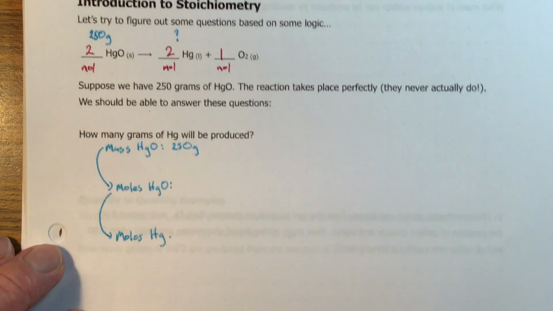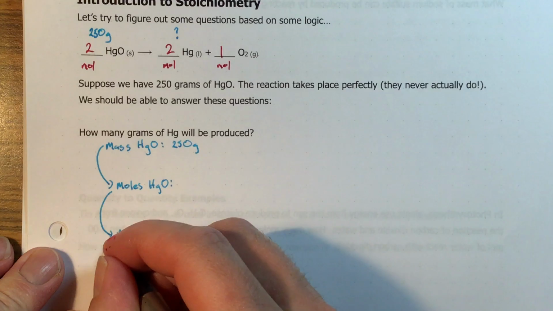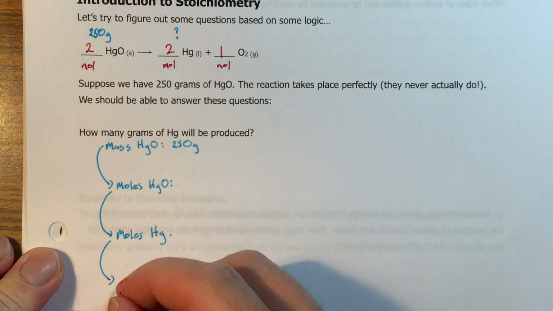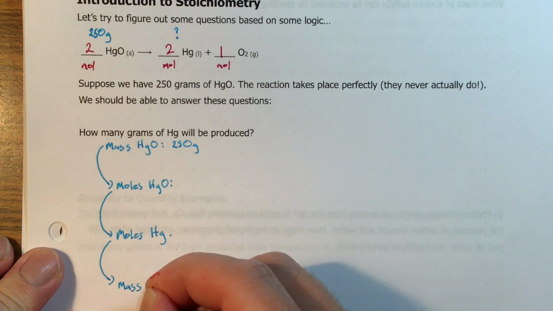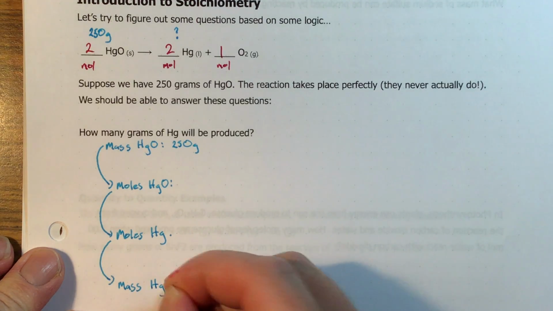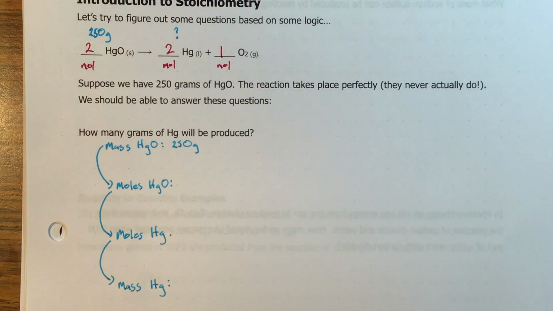Then once I know my moles of Hg, then I can convert to my mass of Hg. And that is the answer I'm trying to figure out. So we've got 1, 2, 3 conversions, and this is one of the harder questions.